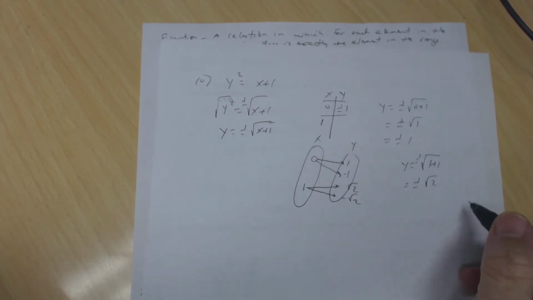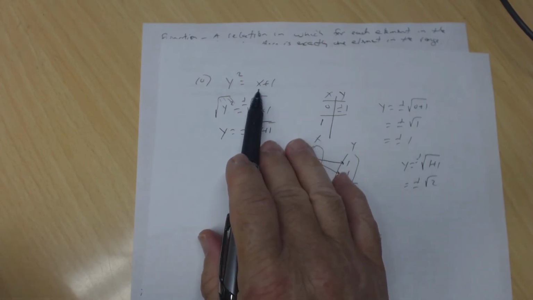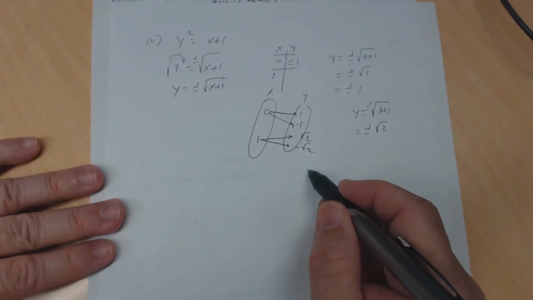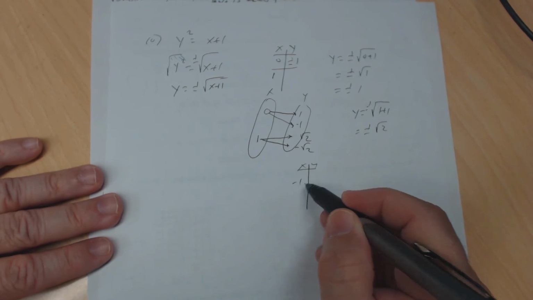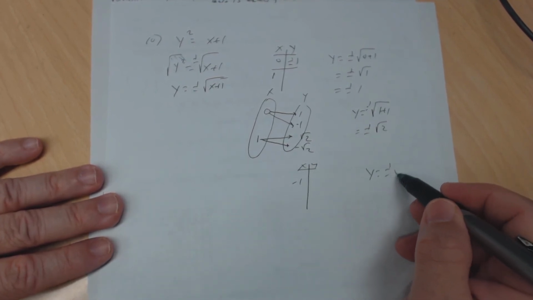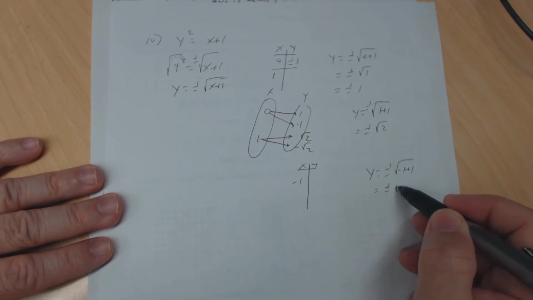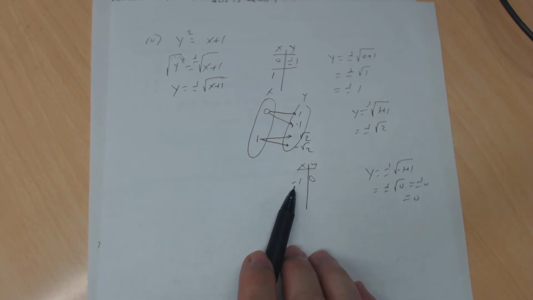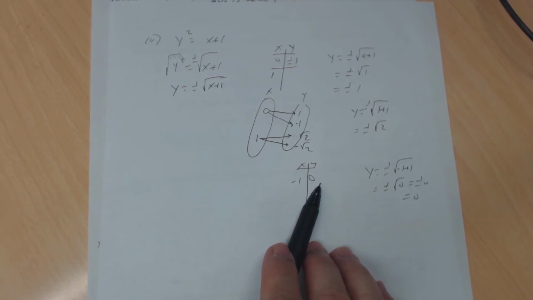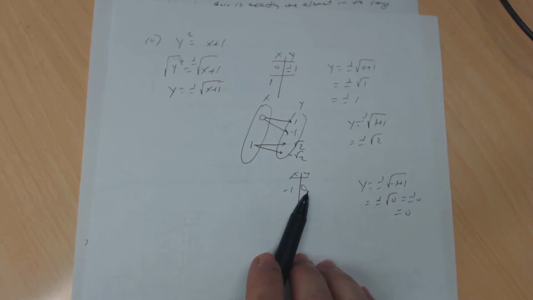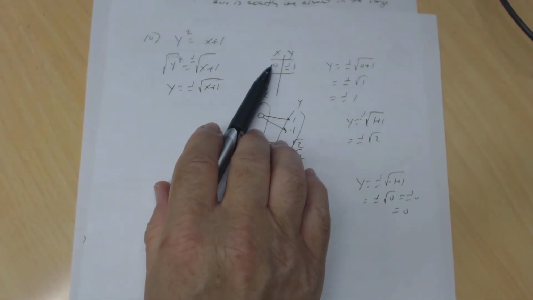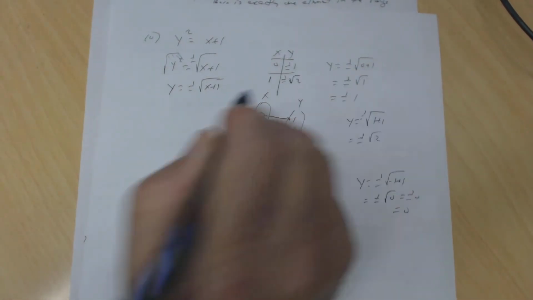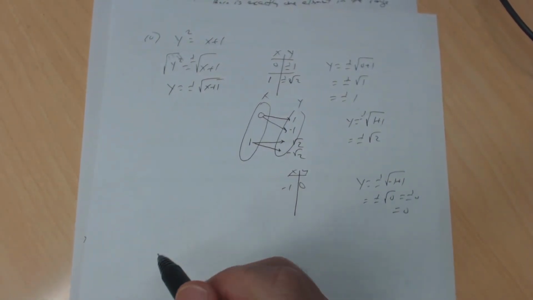Alright, now let's do negative 1. When x is negative 1, notice what happens: y equals plus or minus the square root of negative 1 plus 1, which is plus or minus the square root of 0, which is plus or minus 0, which is 0. So notice that when x is negative 1, there's only one y value. But the reason it's not a function is because for the other points, when x is 0, there are two different y values. When x is 1, there are two different y values. When x is 2, there are two different y values, and so on.